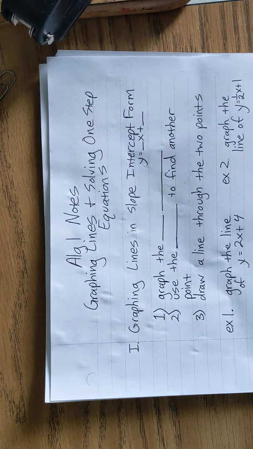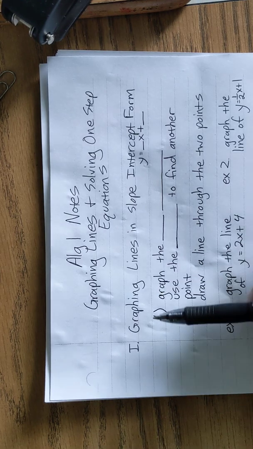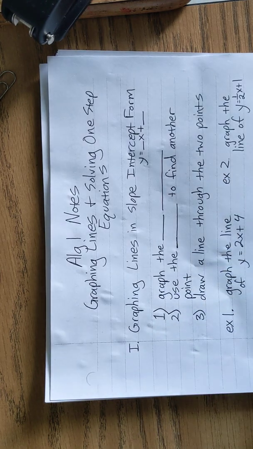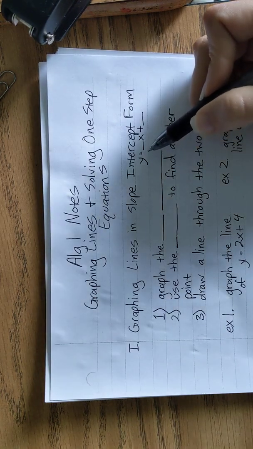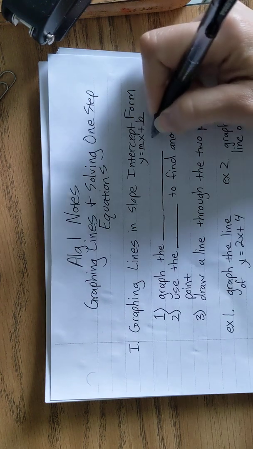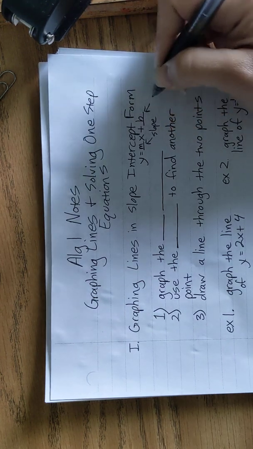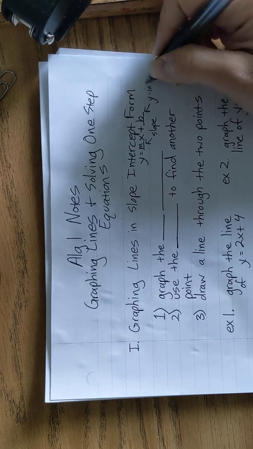All right, Algebra 1 kids, so we're going to do some graphing lines and solving one-step equations. So first, let's fill out these blanks. It says graphing lines in slope-intercept form. Remember, slope-intercept form is y equals mx plus b, where m is your slope and b is your y-intercept.